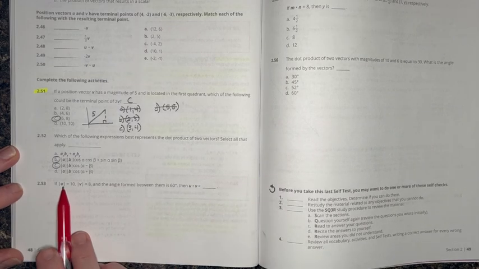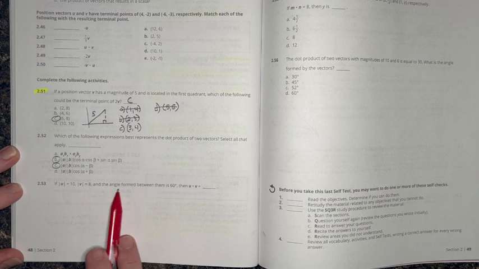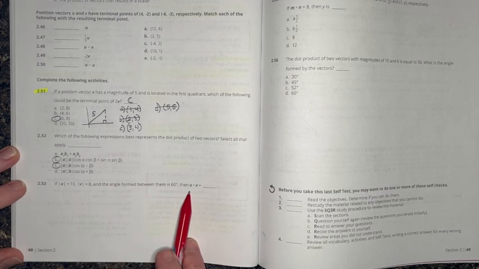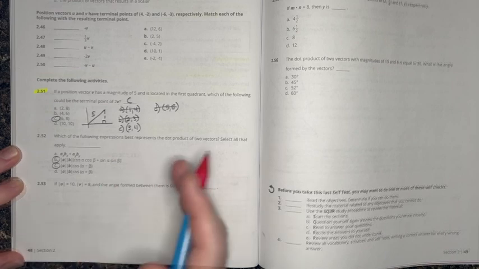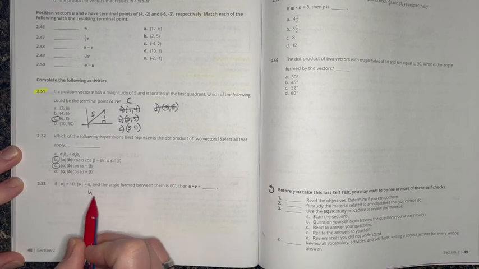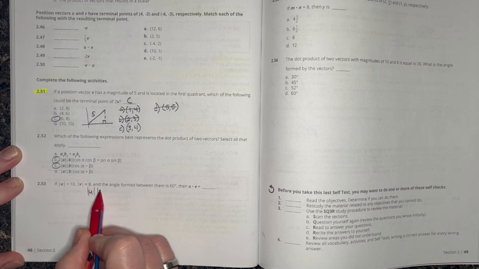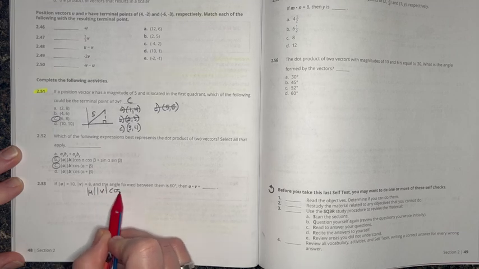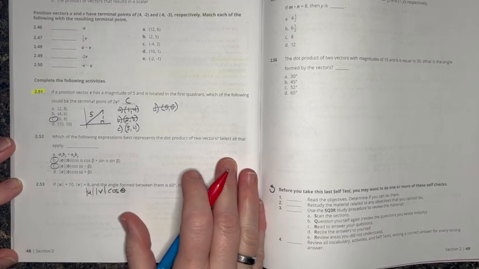If the magnitude of U is 10 and the magnitude of V is 8, and the angle formed between them is 60 degrees, then what is U times V? So for this one, we're going to use that other formula, right? Where the magnitude of U times the magnitude of V times the cosine of theta is going to be our answer.